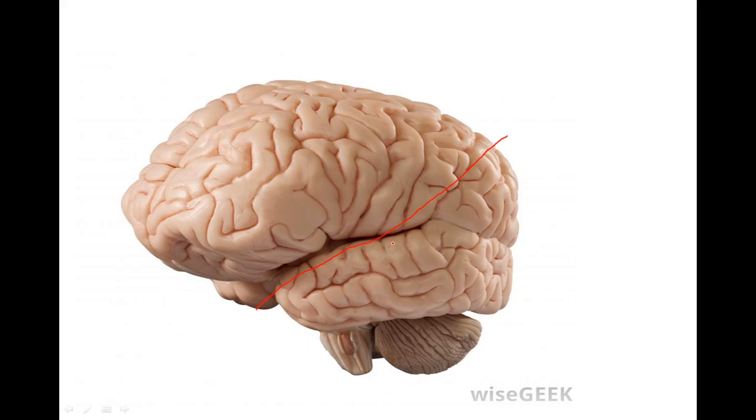And the part which is posterior to this line, along with the cerebellum and the brainstem, is supplied by the vertebro-basilar system of vessels, roughly about 20%. When I say 80% and 20%, it relates to the cerebral hemispheres. So 80% of the brain is supplied by the carotid vessels, whereas 20% is supplied by the vertebro-basilar vessels.